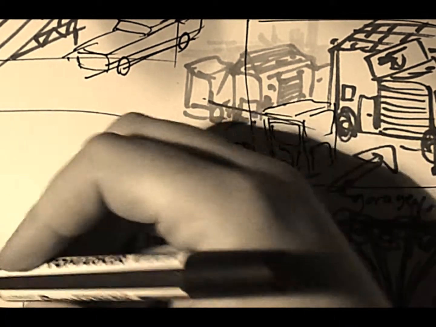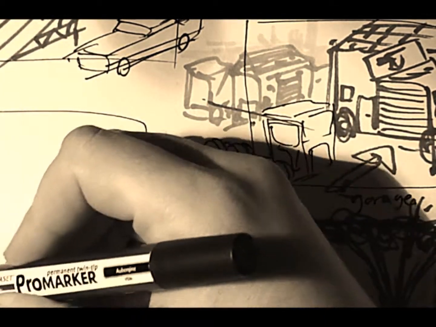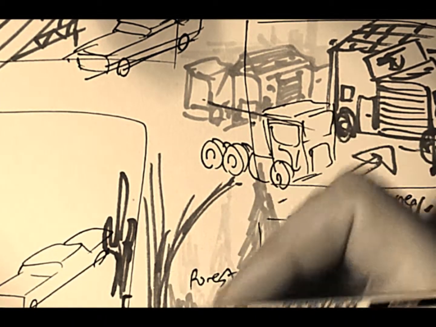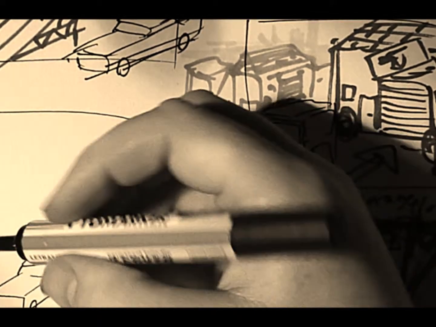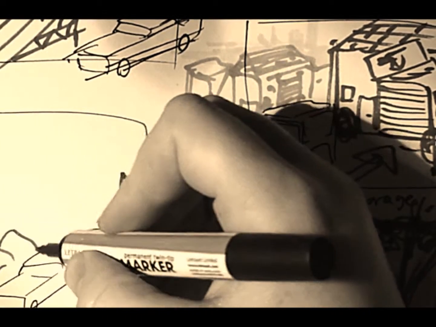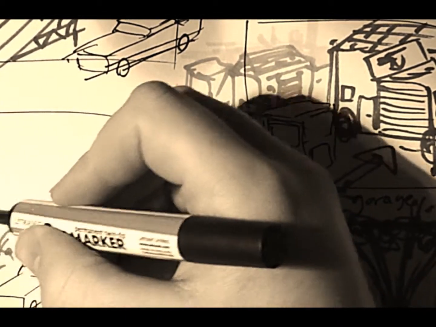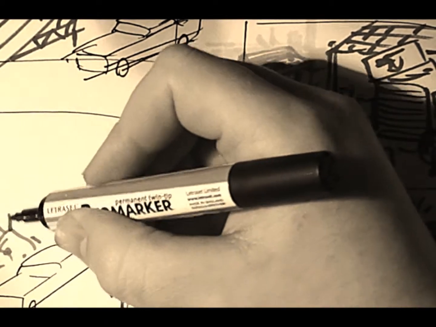So I'm gonna do like a cactus here, and a few rocks. So I can do some more rocks here.